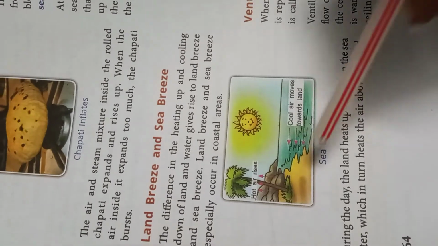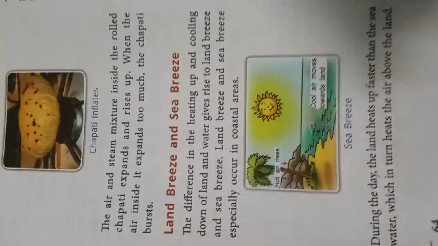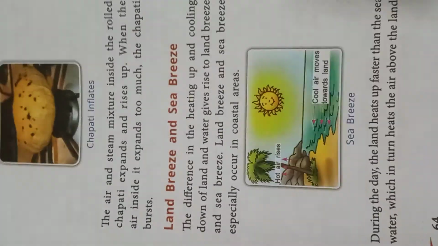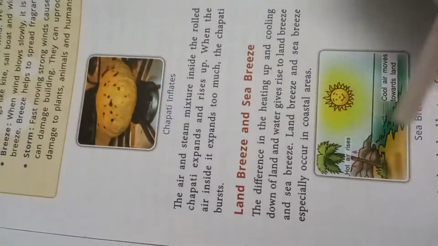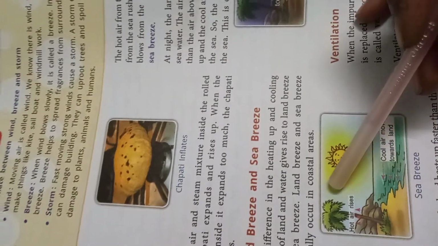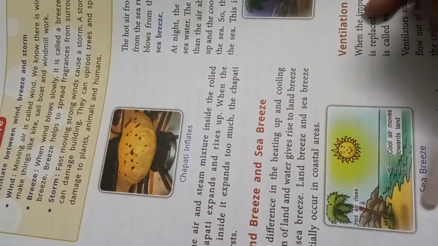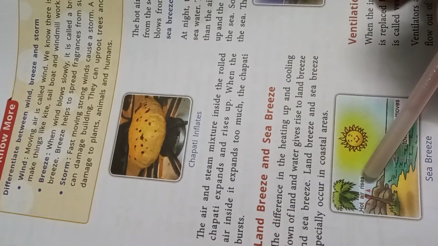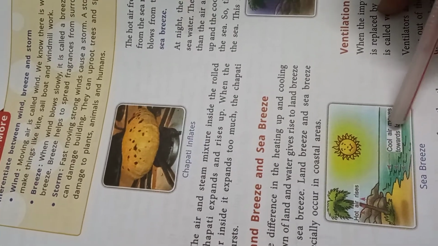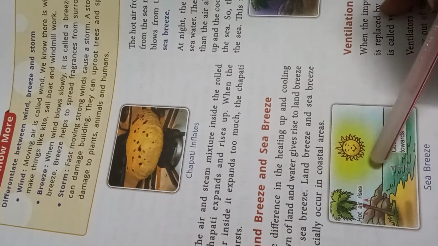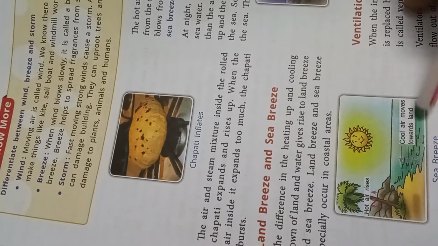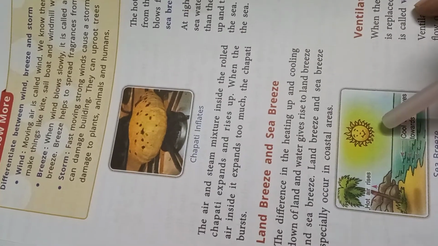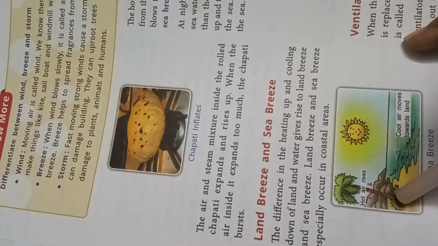Then the hot air from the land rises up, and cool air from the sea rushes to take its place. And so the wind blows from sea to land.